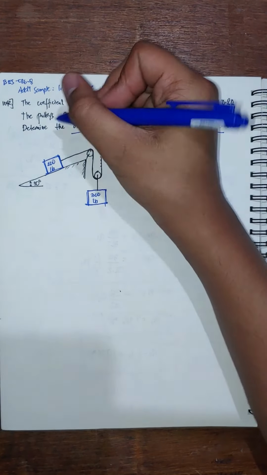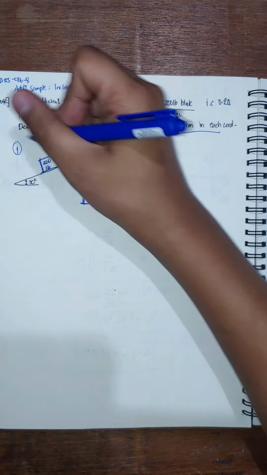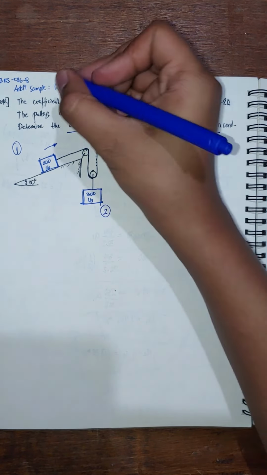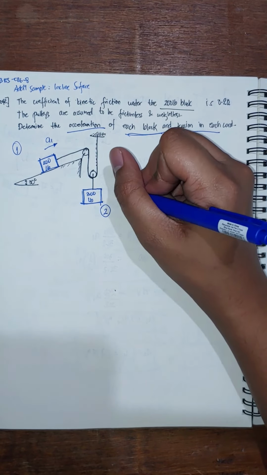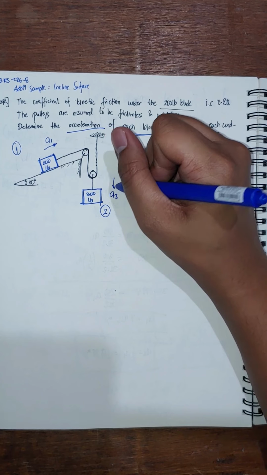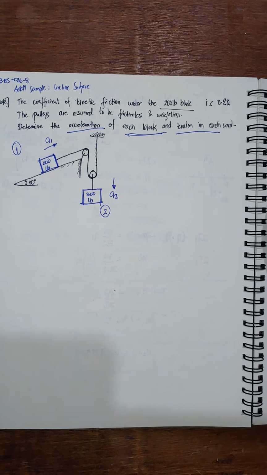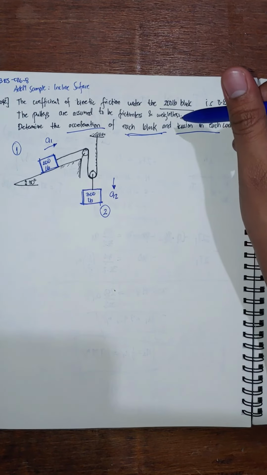So we have two accelerations. Let's say this is block 1 and this is block 2. We have acceleration 1 here and acceleration 2 here. The direction of acceleration 2 is downward.